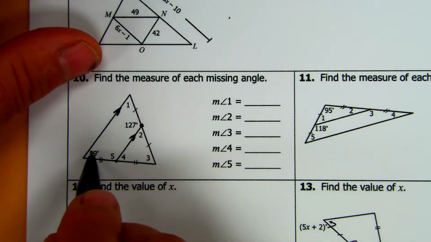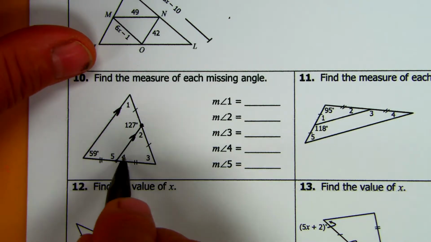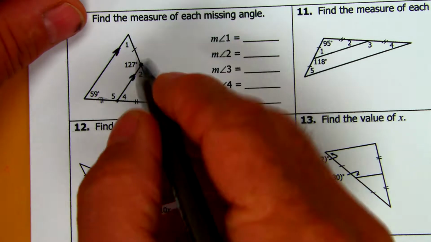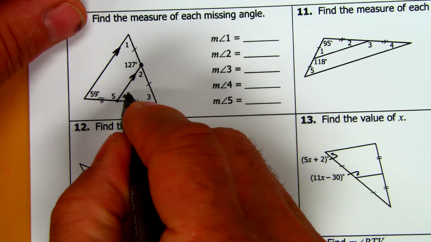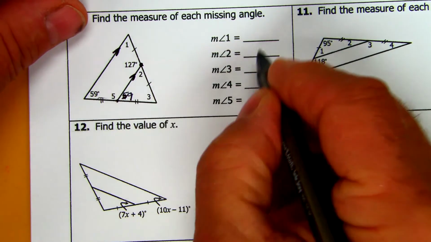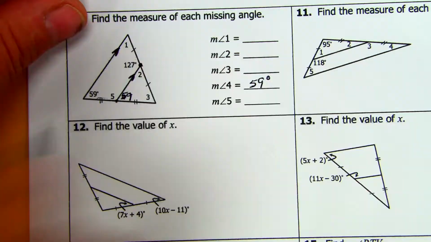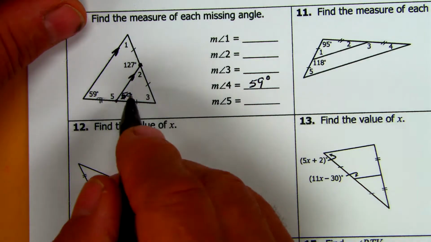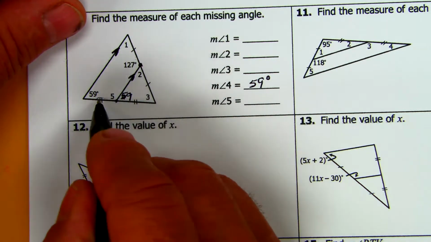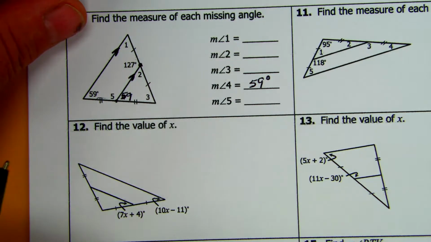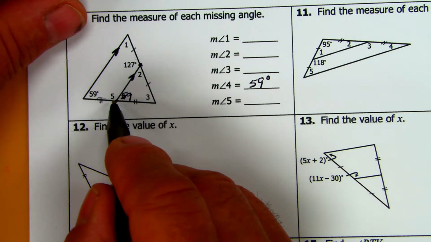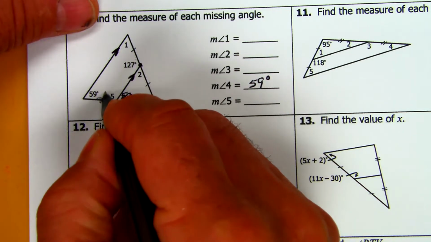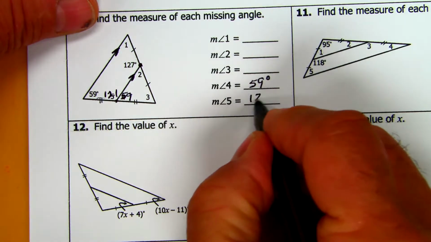Now, if that's the case, this angle and this angle must be corresponding angles. So number 4 would be 59 degrees. Okay, so if 4 is 59, and these are a linear pair, it's a straight line, so angle 5 would be 121 degrees.